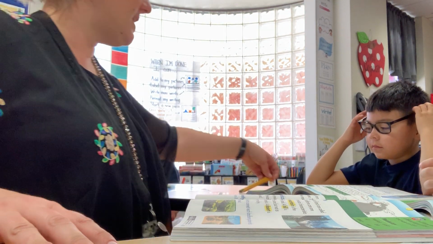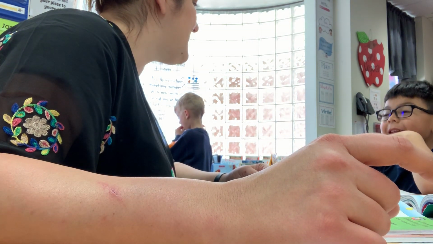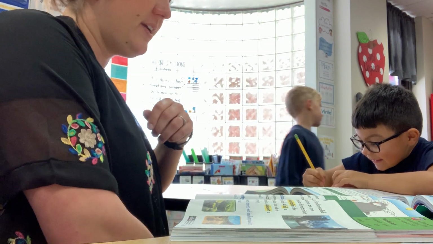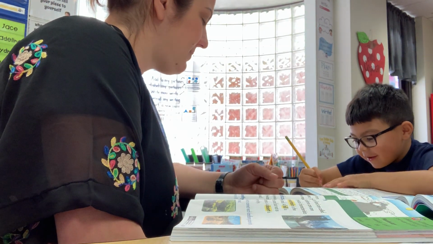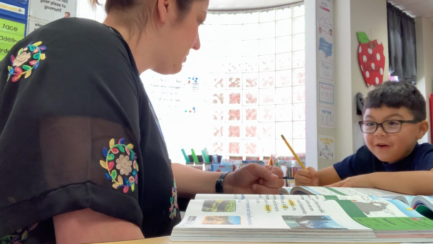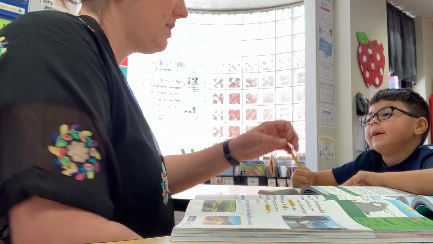Let's find the words, and then let's look at our picture. So point to the word mountain. Point to the word mountain, Alex. Okay. Point to the word hill. And point to the word desert. Good. Okay, now draw a line to match it to the picture. Very good. Connect. Like I'm connecting all letters.